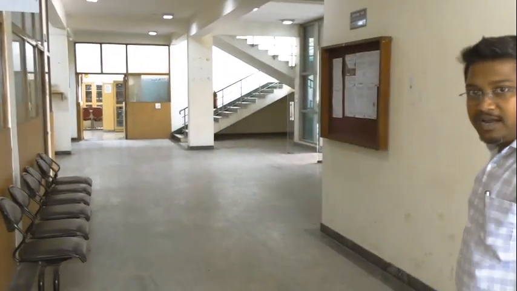In the ground floor, and in each of the floors of this building, there are two ways to go to the next floor. One is on the left hand side, one is on the right hand side, and there is also a lift facility. So the next floor that we'll be moving into is the first floor of the admin block. Now we are in the first floor of the admin block. This floor mainly consists of the academic section as well as the admin and finance section. So officials sit in the cubicles as well as the cabins. So let me show the area.